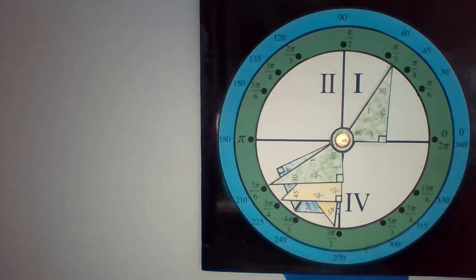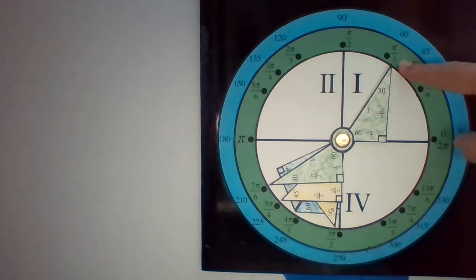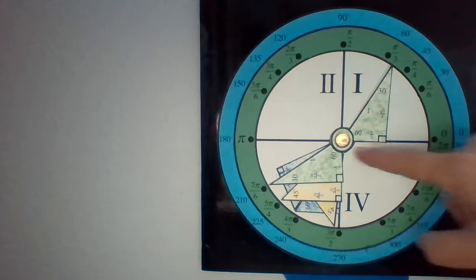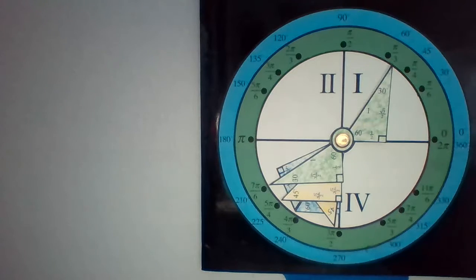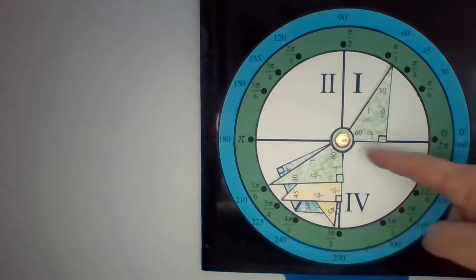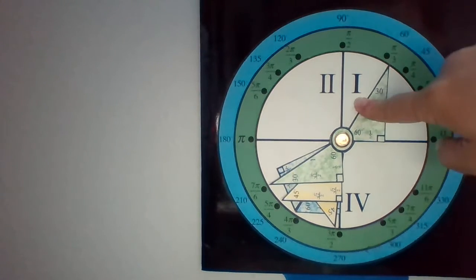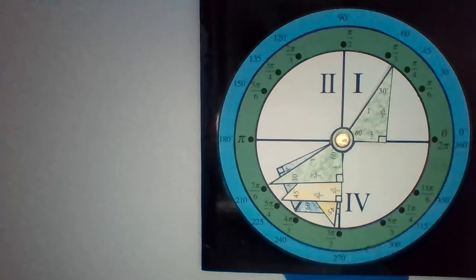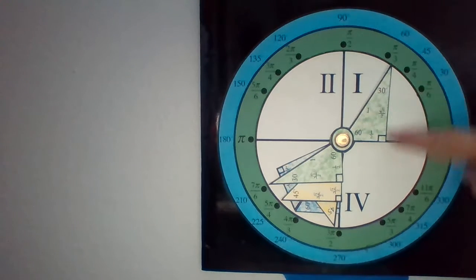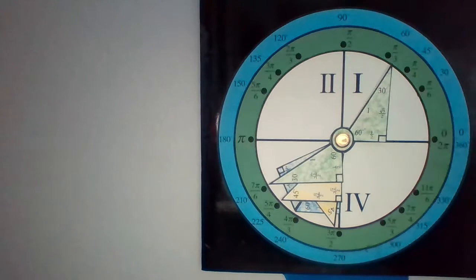So on this 60-degree reference angle at pi over 3, the x-coordinate can be seen along the x-axis as 1/2. Because cosine of 60 degrees is adjacent over hypotenuse, which is 1/2 over 1, or just a half. And the y-coordinate is the square root of 3 over 2, because the y-coordinate is sine of 60, which is opposite over the hypotenuse.